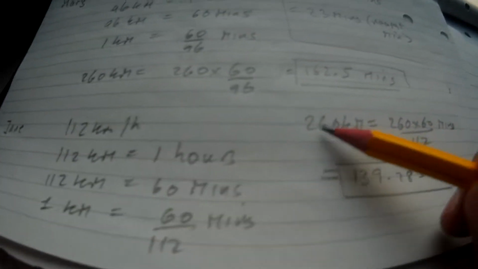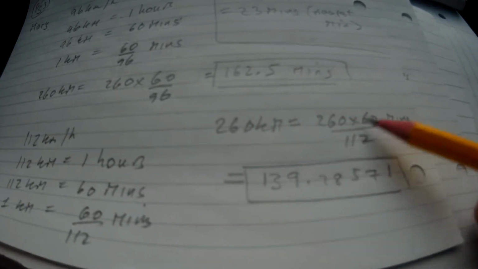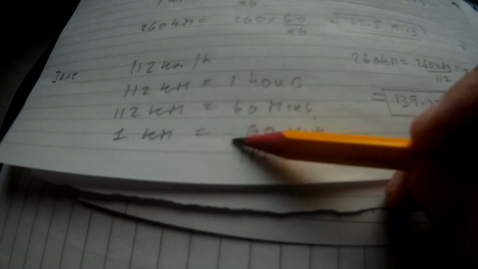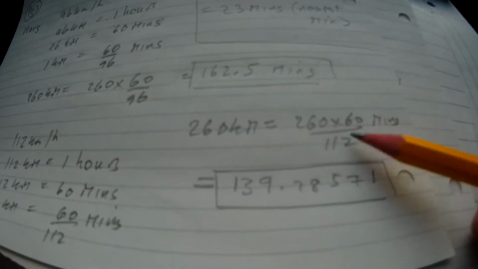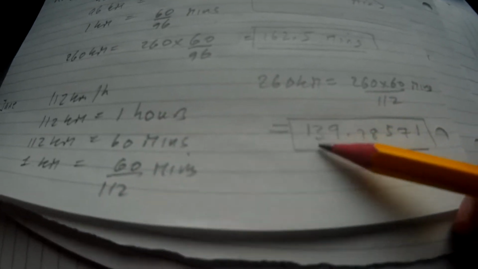Jane is going at 112 kilometers per hour, so 112 kilometers implies 1 hour. 112 kilometers is equal to 60 minutes. Divide across by 112, 1 kilometer is equal to 60 divided by 112 minutes. Then multiply across by 260, you get 260 kilometers equal to 260 multiplied by 60 over 112. That is equal to 139.28571 minutes. So it's quicker.